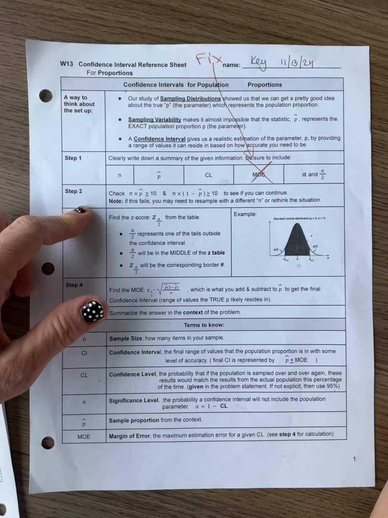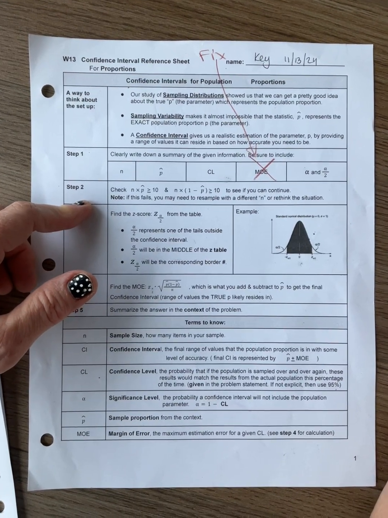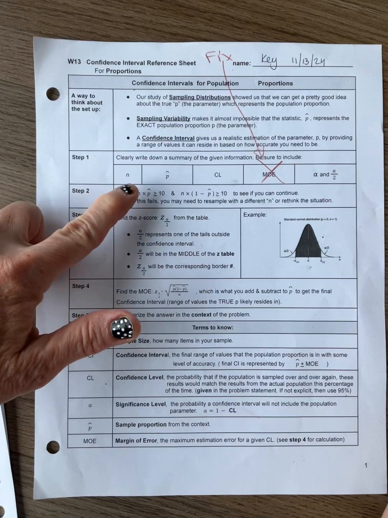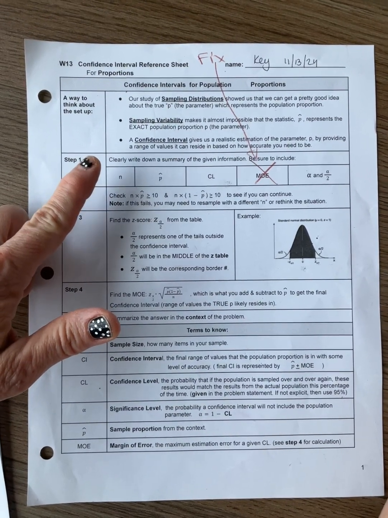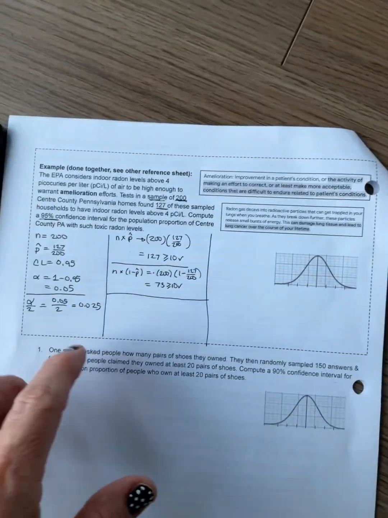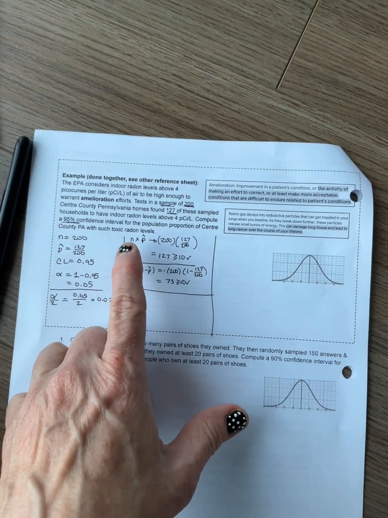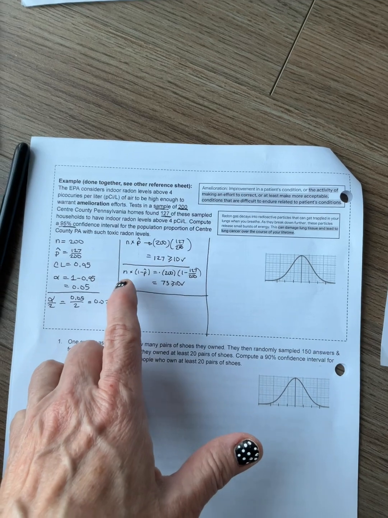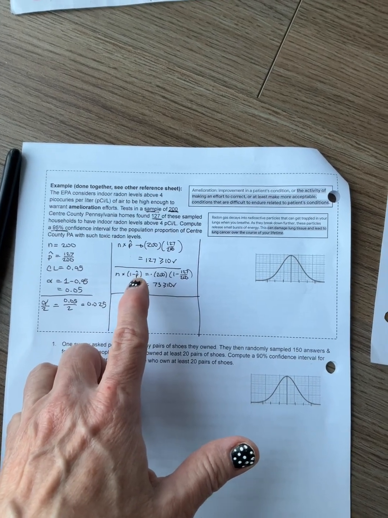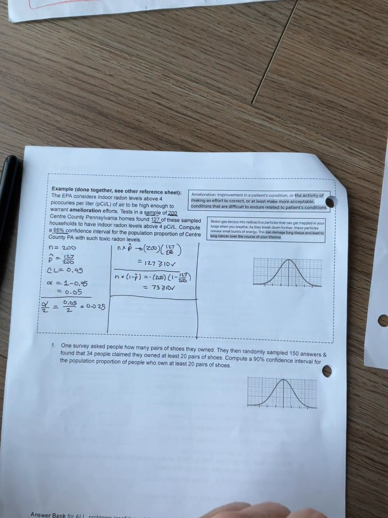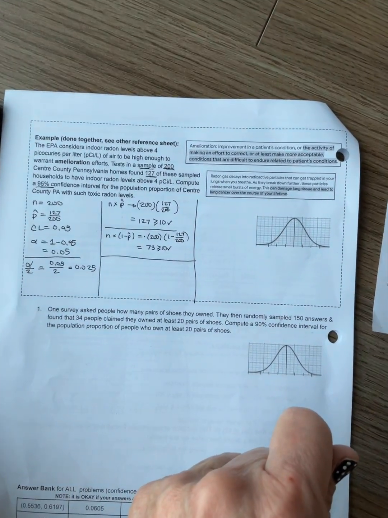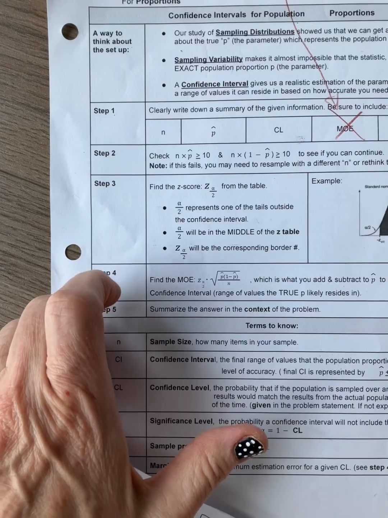Then you have to check, is it feasible to continue with this confidence interval? Basically, is your sample size large enough so that it mimics a normal distribution? So you check sample size times your proportion, and sample size times 1 minus the proportion. Both my numbers, 73 and 127, are greater than or equal to 10, so it's okay to continue with this.